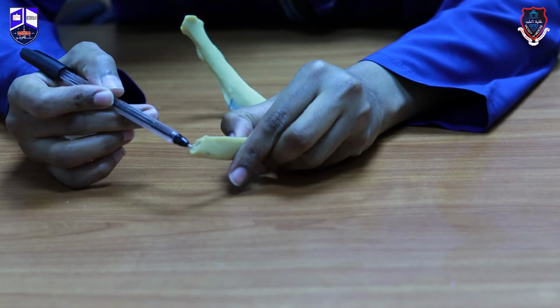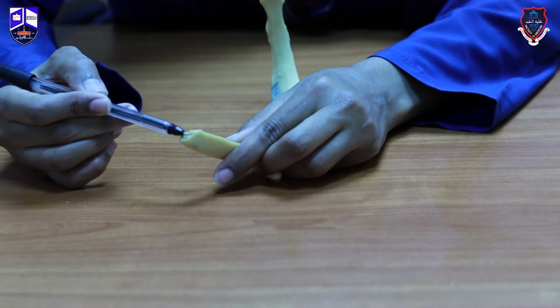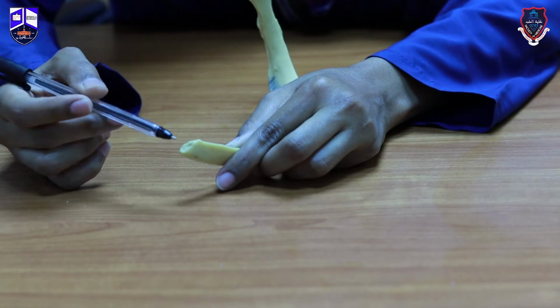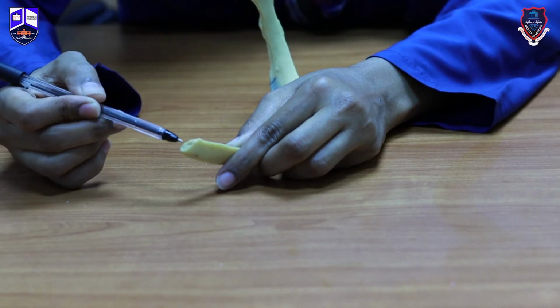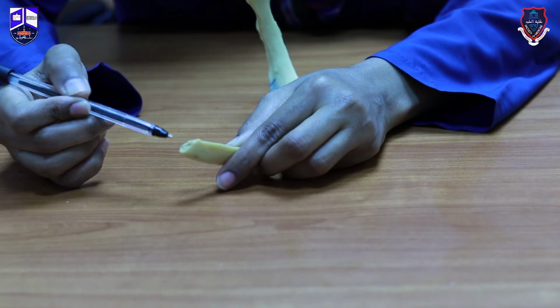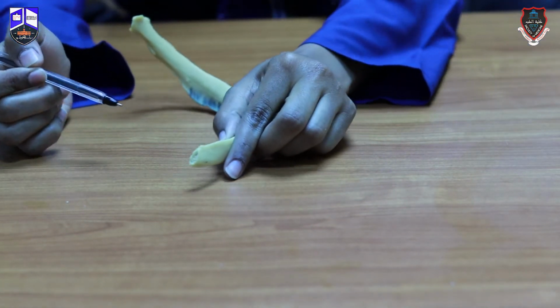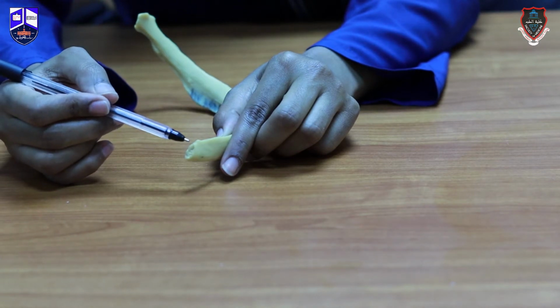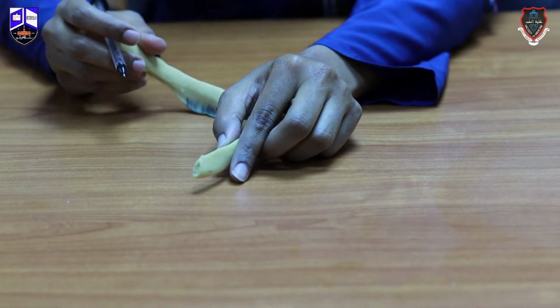The anterior extremity of the rib, as you can see here, is concave. Okay, and this concavity shows cancellous bone into which the costal cartilage of the rib is plugged. Okay, that's all for the ribs.